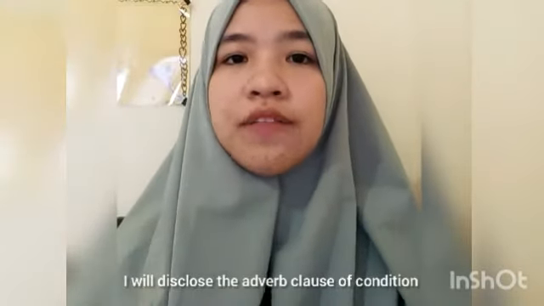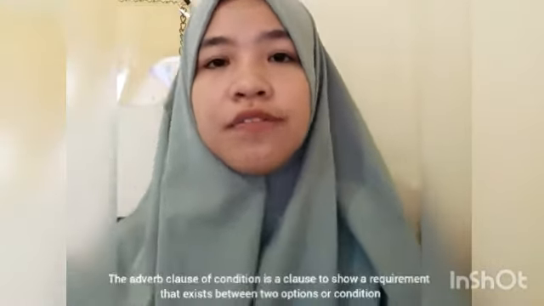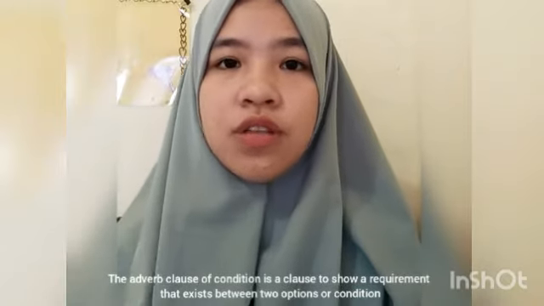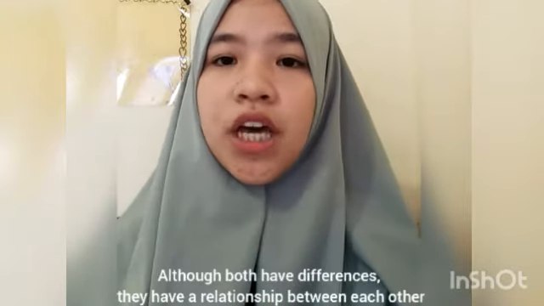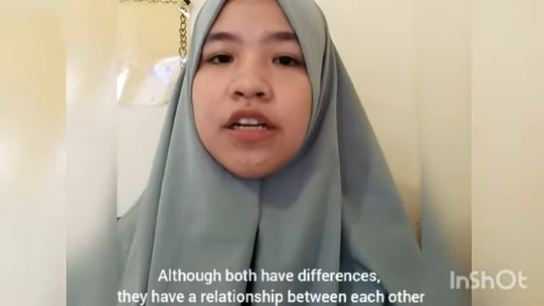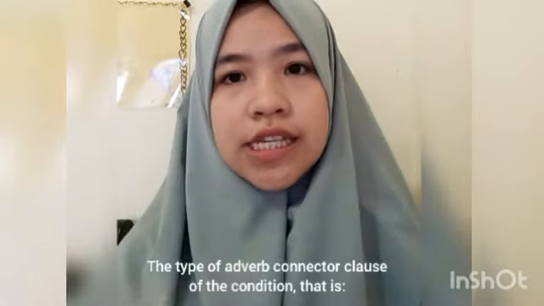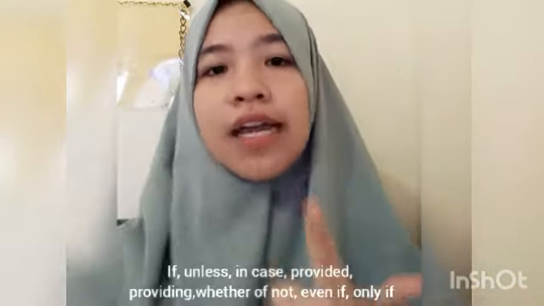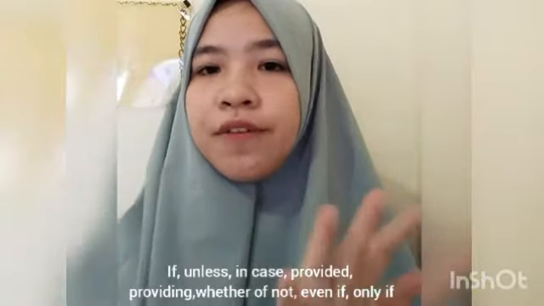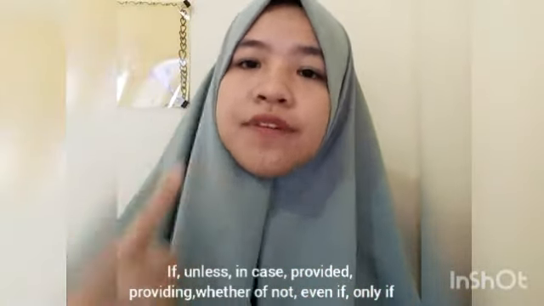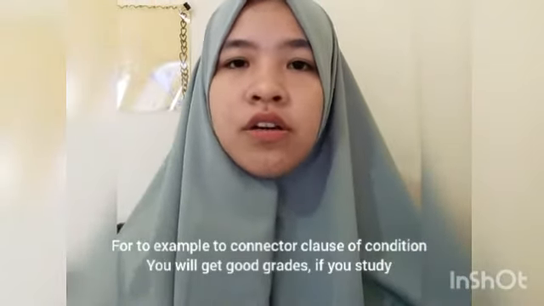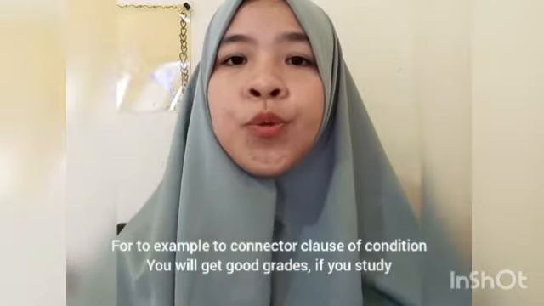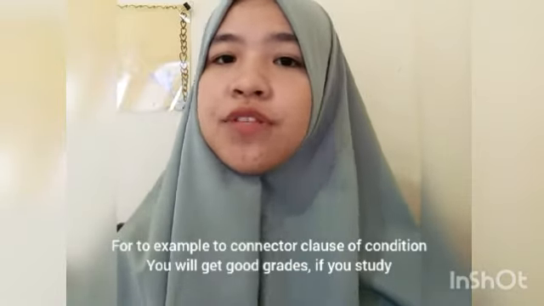We'll discuss the adverb clause of condition. The adverb clause of condition is a clause that shows a requirement that exists between two actions or conditions. Although they have differences, they have a relationship with each other. The connectors of the adverb clause of condition are if, unless, in case, providing, whether or not, even if, and only if. For example: you will get good grades if you study.